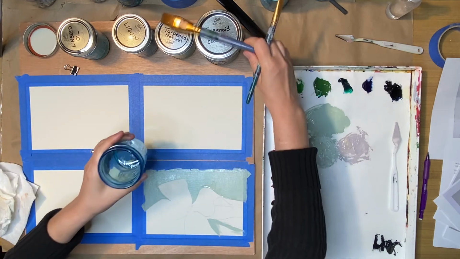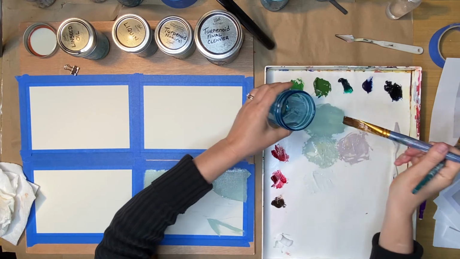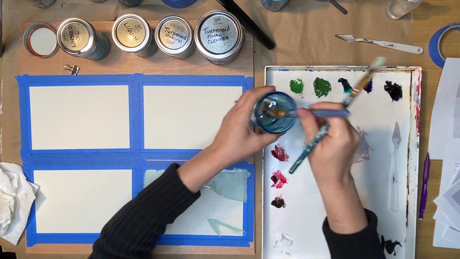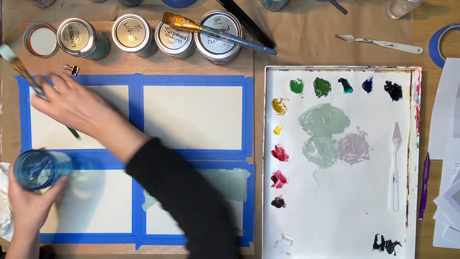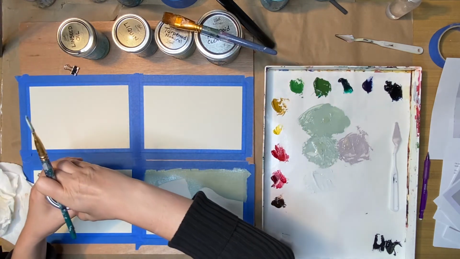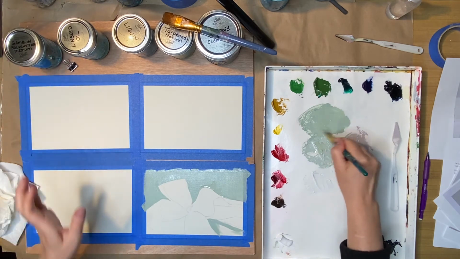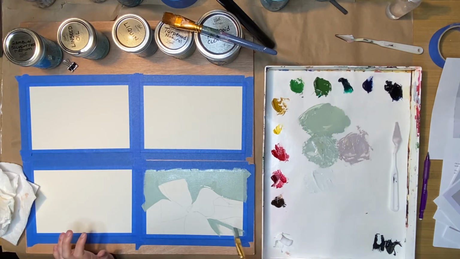Make the paint a little thinner. Again, I'm just using a clean brush to drizzle it in so that I'm not contaminating my expensive medium.